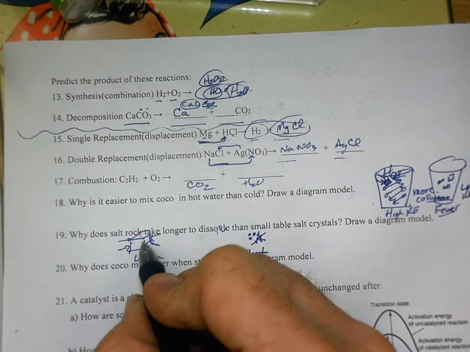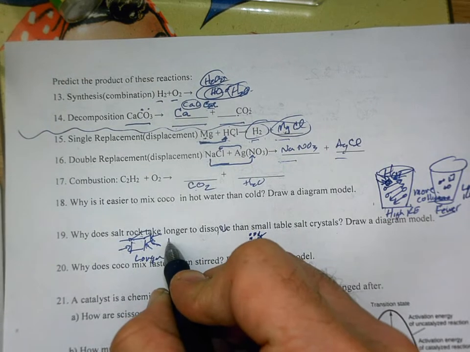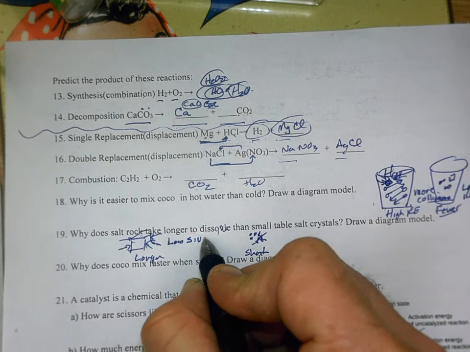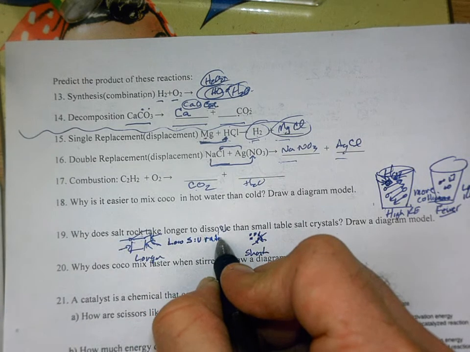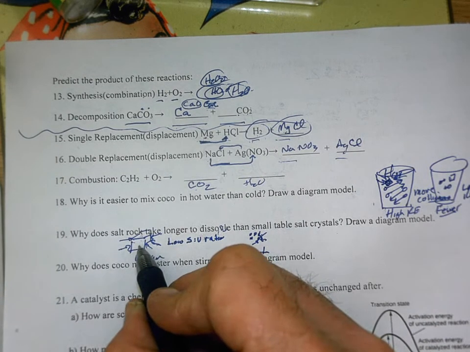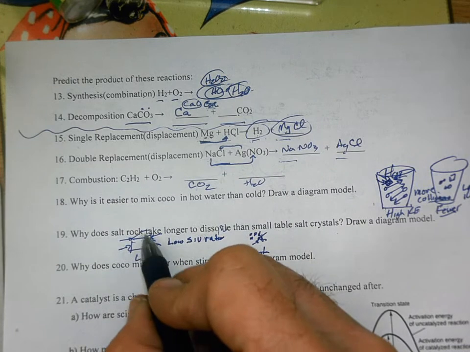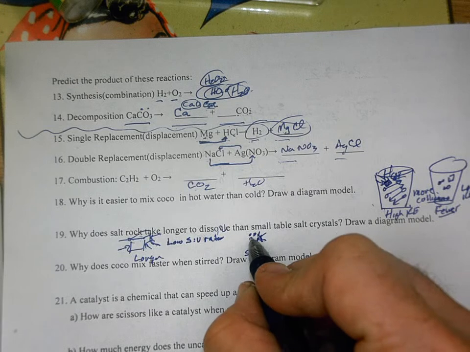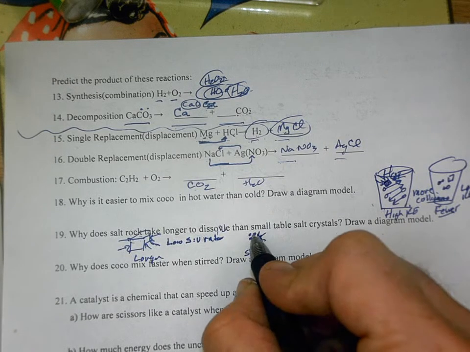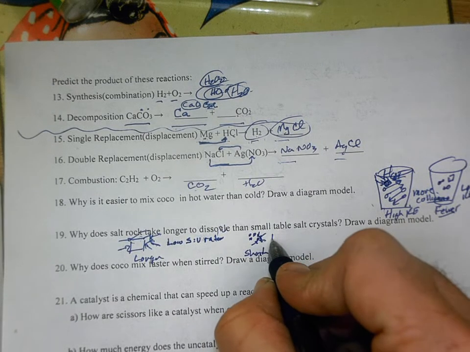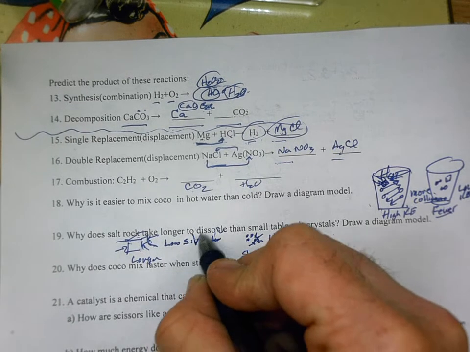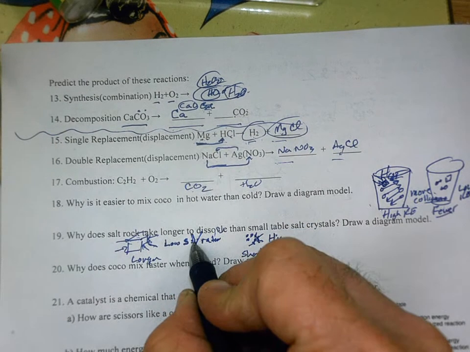Because here we've got a very low, what we call surface to volume ratio. Okay, this may be really big, but when you compare how big the inside is to the outside, it's a really small value. These little crystals, even though they're super tiny, have a high, actually what I should do is do this on this one, really small surface, huge volume.